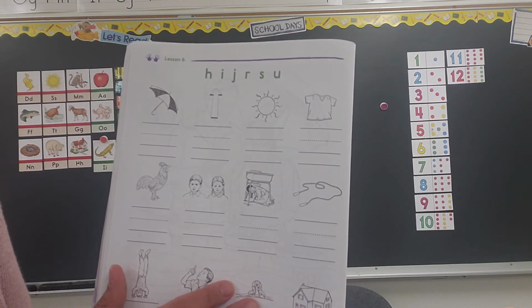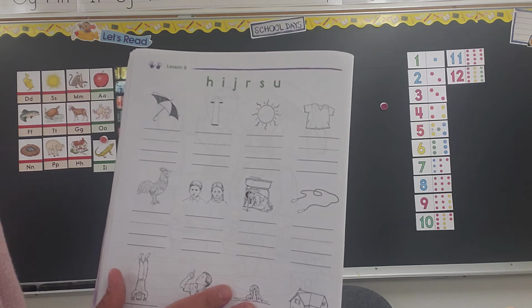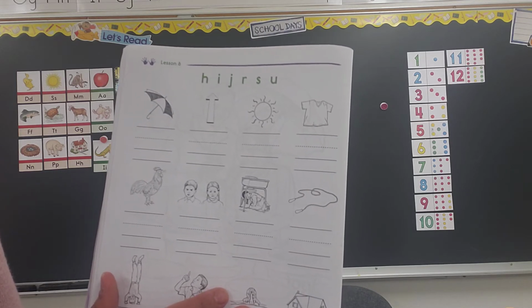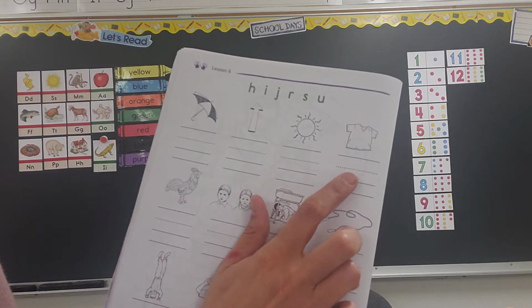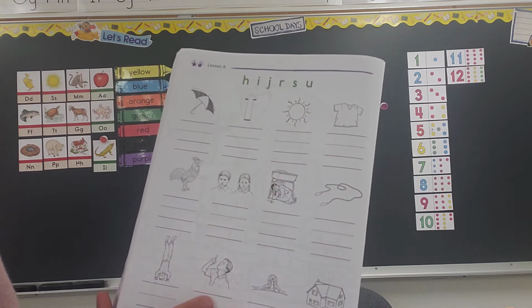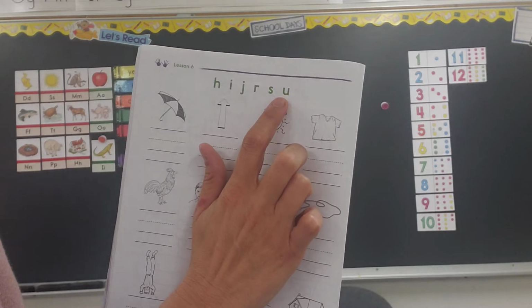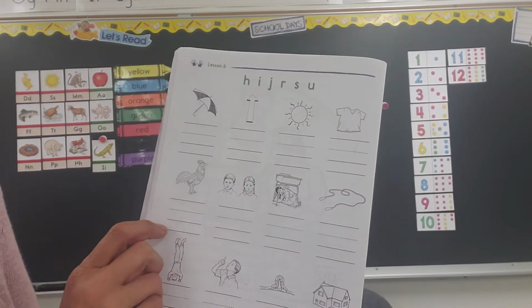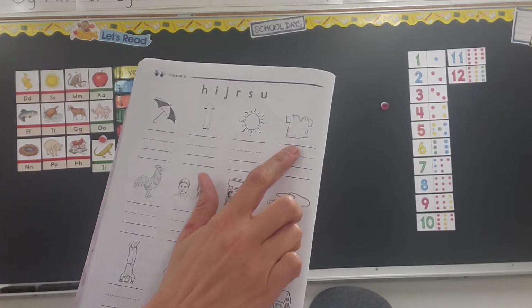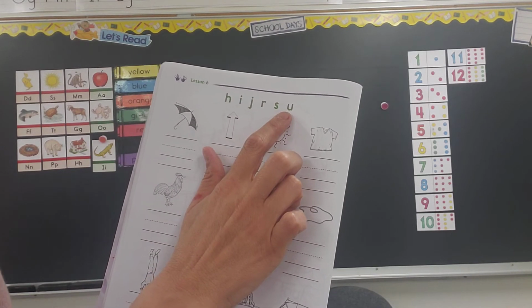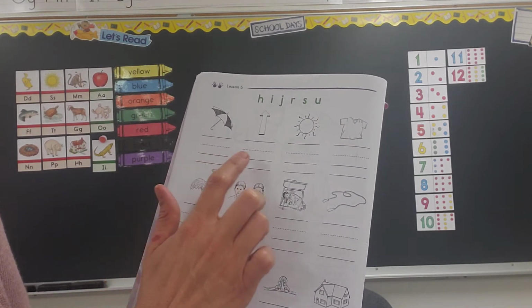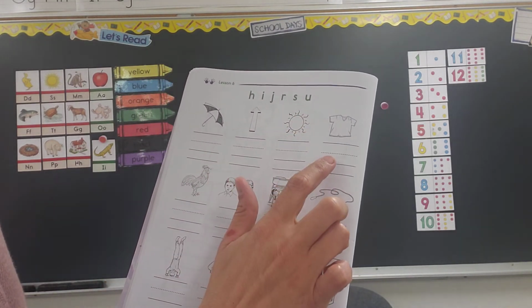Which letter makes the sound? Whenever you know, write it on the line. Did you put the U? If you put the U, you've got it right. It's the U. It's the one we had today. U says as in umbrella, up, undershirt.